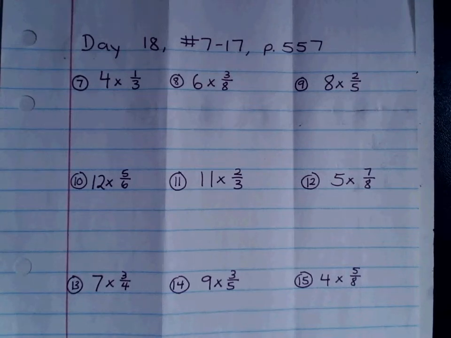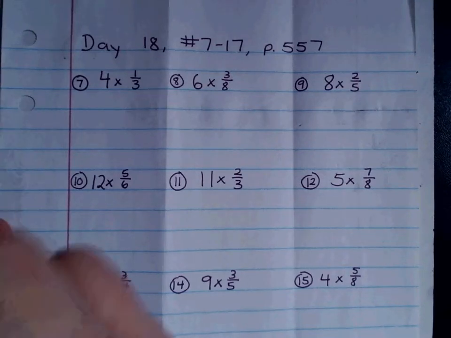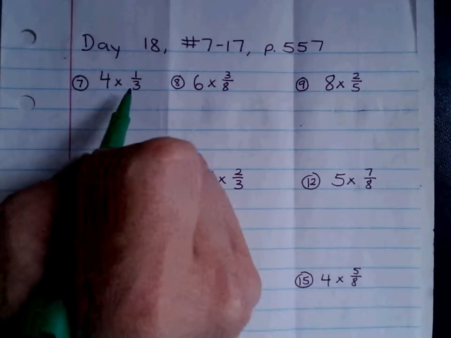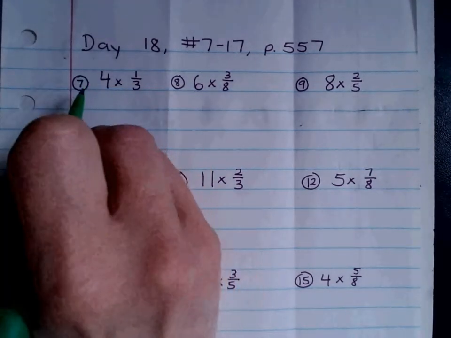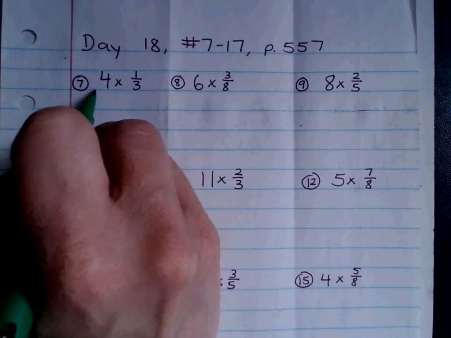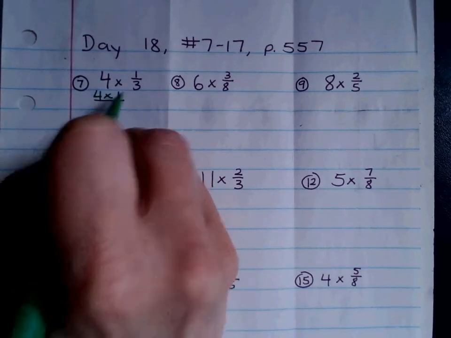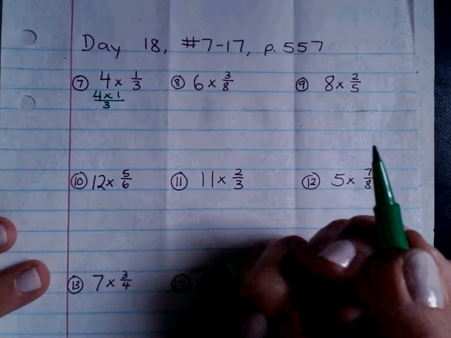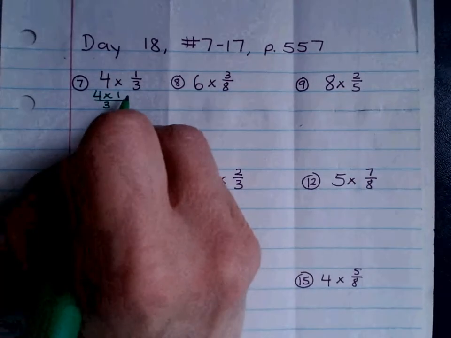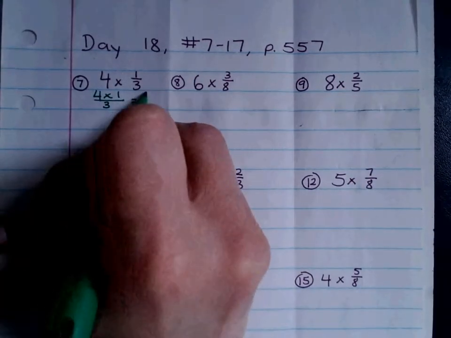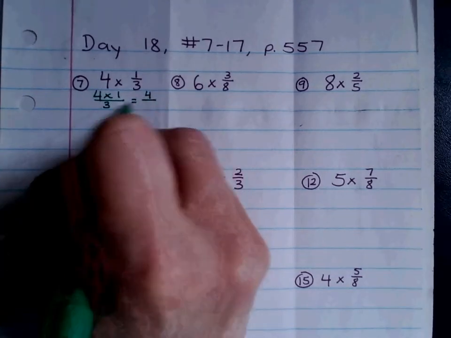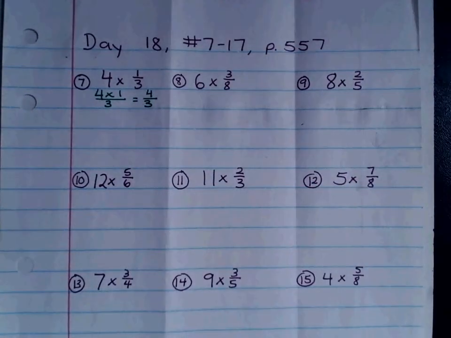So I have 4 times 1/3, so that means I would have 4 copies of 1/3. So I will multiply my whole number times the numerator, and then my denominator will stay 3. So then I've got 4 times 1 is 4, and my denominator is 3. So 4/3 I can rewrite as a mixed number.